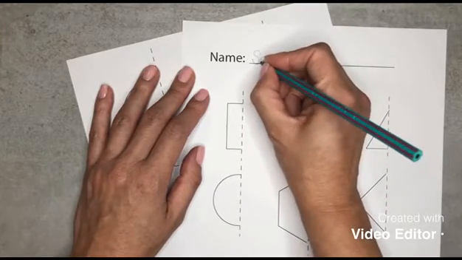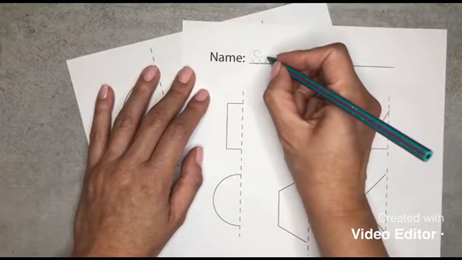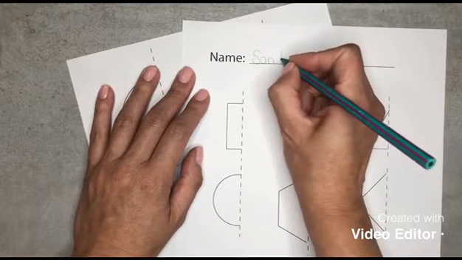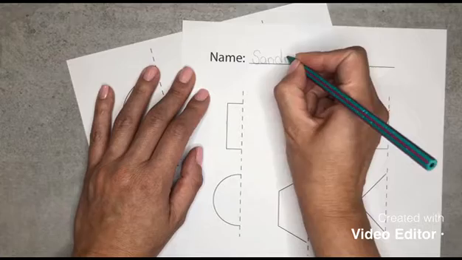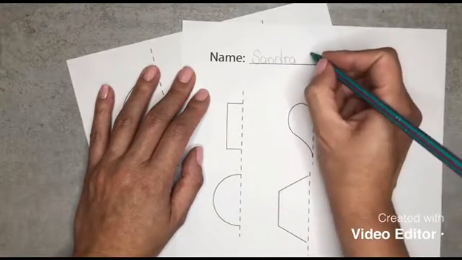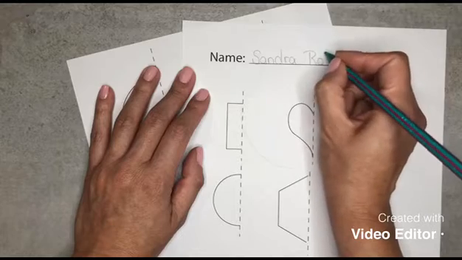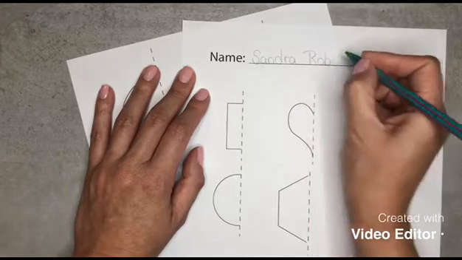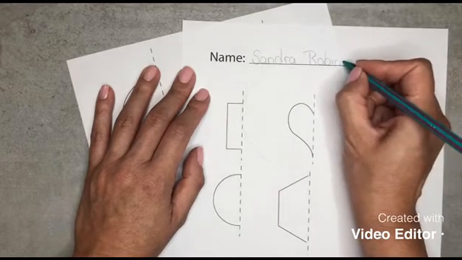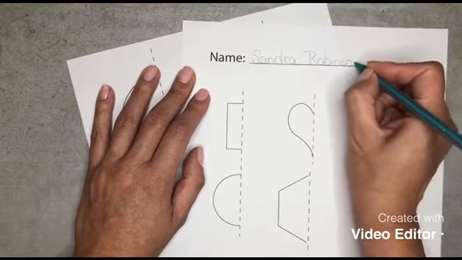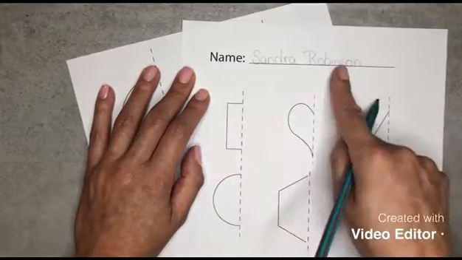Write your name nicely, okay? Don't forget that your name begins with a capital letter and your last name does too. Pongan por favor sus nombres, chicos. No se olviden que la primera letra de su nombre empieza con mayúscula, al igual que la primera letra de su apellido. Okay, so I already put my name, Sandra Robinson.